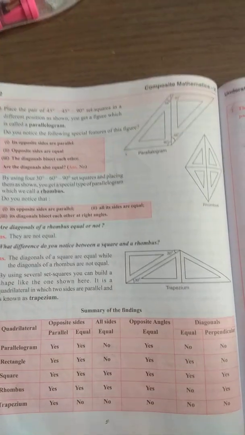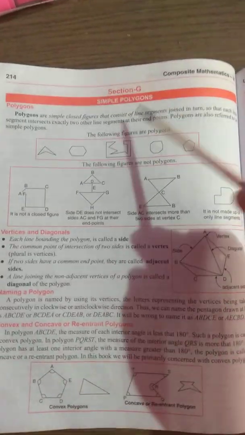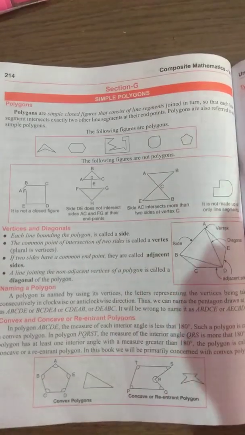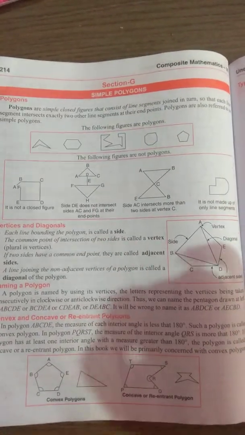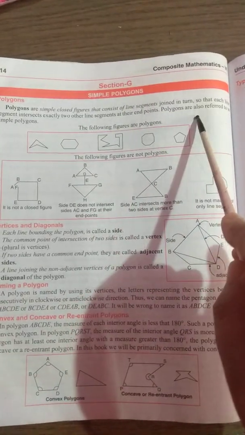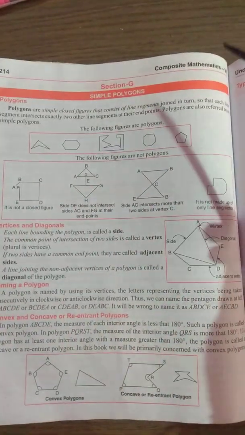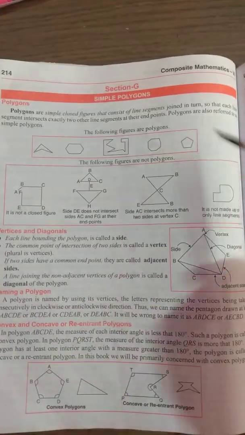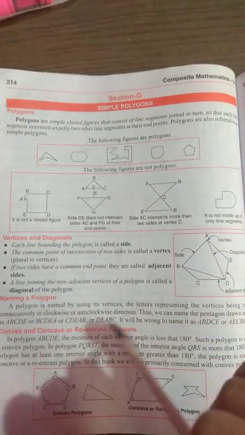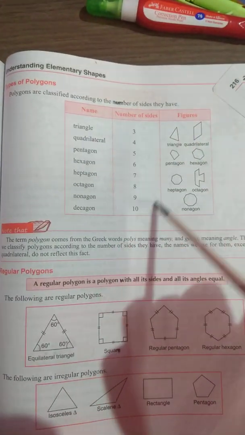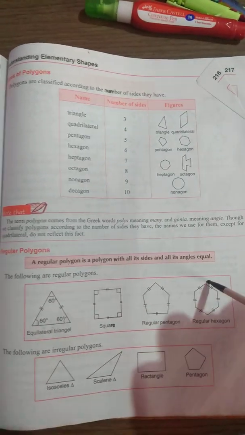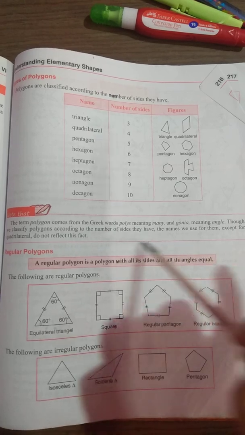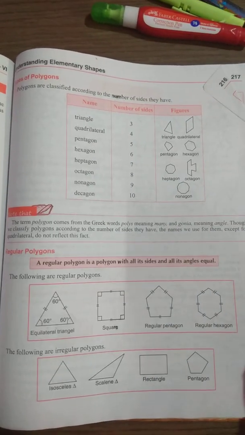Then after completion of quadrilaterals, we have gone to polygons. Polygons are those which are bounded by several straight lines. A triangle is bounded by 3, a quadrilateral by 4, and when the number increases to more than 4, they are called polygons. That means a figure bounded by 5 sides, 6 sides, 7 sides, up to 10 sides. Here I have shown you this table where the names of several polygons, their number of sides and their figures are given. Then we have gone to the regular polygon. A regular polygon is a polygon whose sides and angles are all equal.